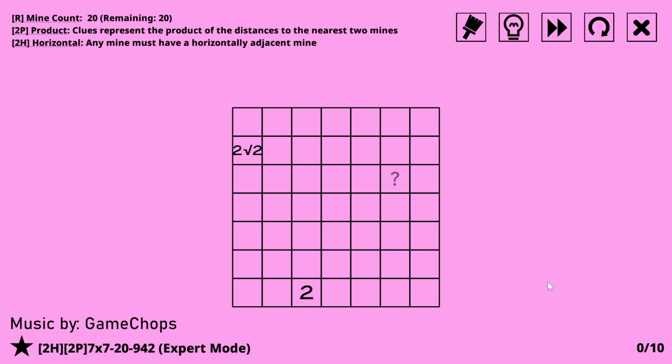Alright, looks like we're doing more P over here. 2 root 2 is again either 1 root 8 or 2 root 2, or 2 times root 2. This can't be a mine because that would be isolated. We actually did this logic a couple of times. I feel like that's very helpful. Yeah, P actually does have synergy with H and G in the same way.